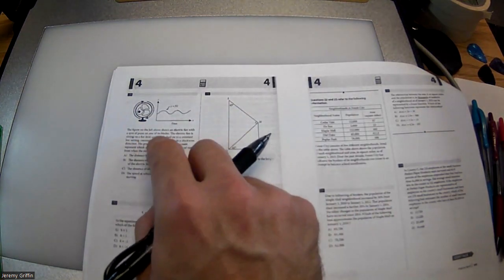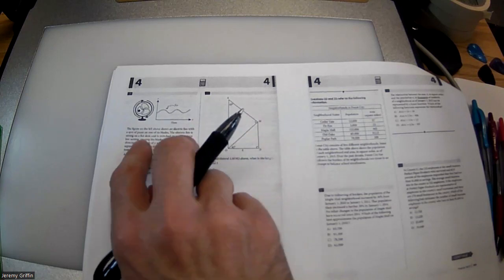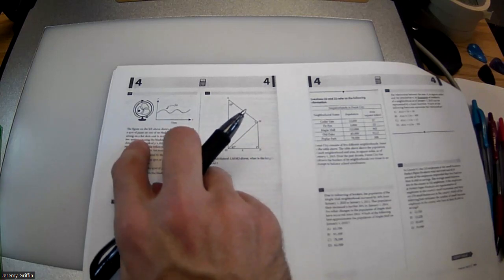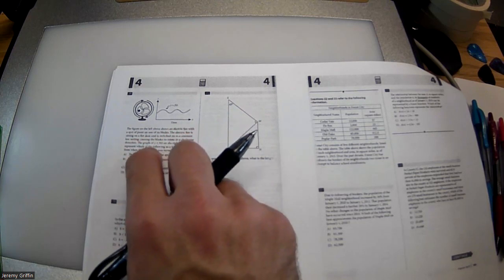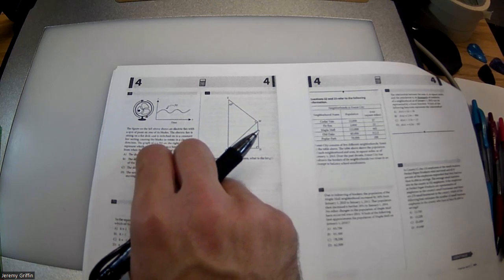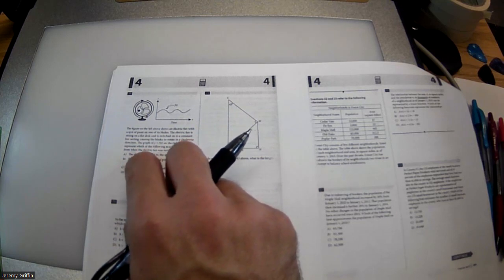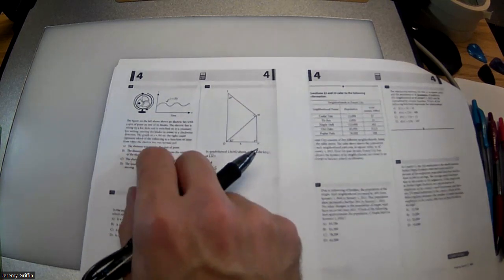The figure shows an electric fan with a spot of paint on its blades. The electric fan is sitting on a flat desk and switched onto a constant low setting. When they say constant, that means constant angular velocity, right? Causing the blades to rotate in a clockwise direction. The graph, y as a function of time, could represent which of the following when the fan is turned on?